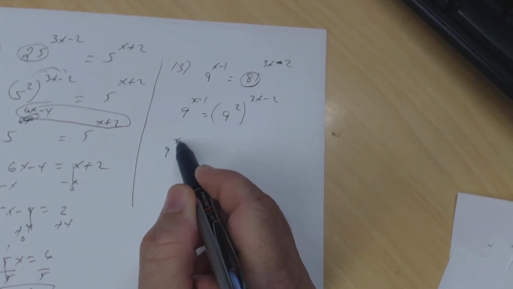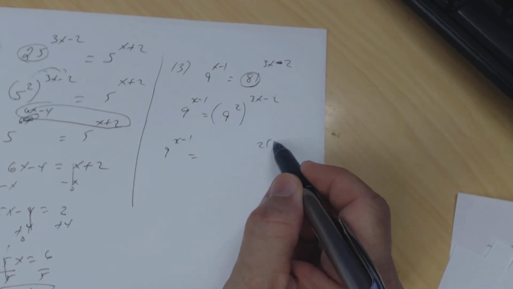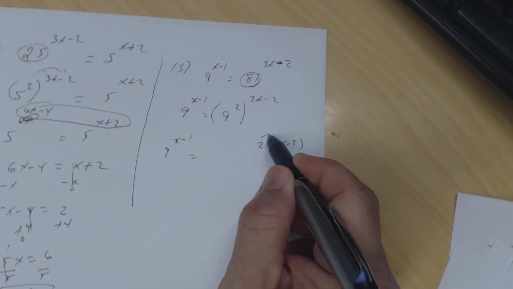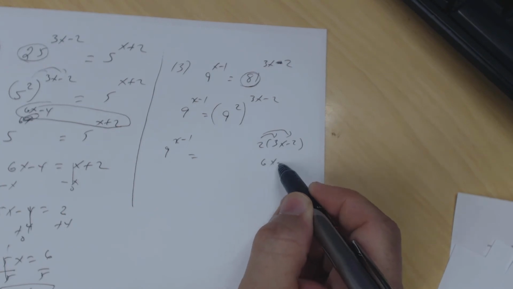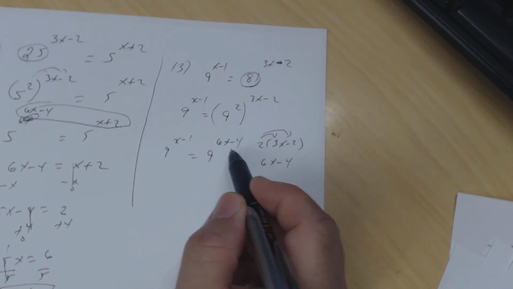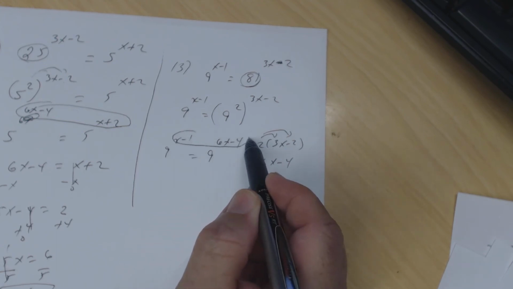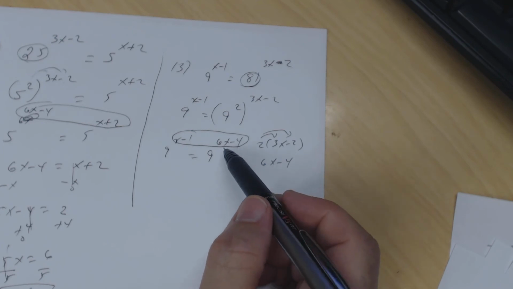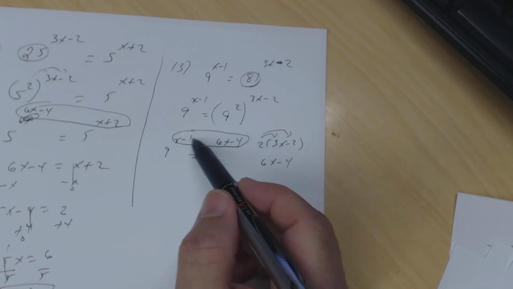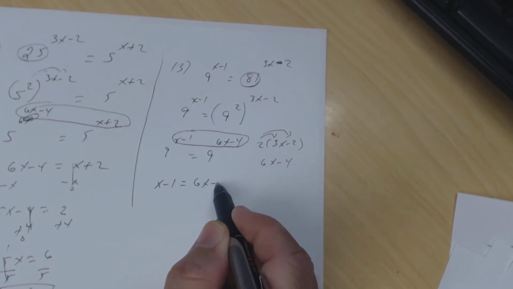So I have 9 to the x minus 1 here, equal, so remember you're going to multiply exponents, so that's 2 times 3x minus 2, and then distribute, that's 6x minus 4. So that's 9 to the 6x minus 4. And now the bases are the same, so now I can use a one-to-one property for exponents that says these two exponents must equal each other. So I end up with this equation.